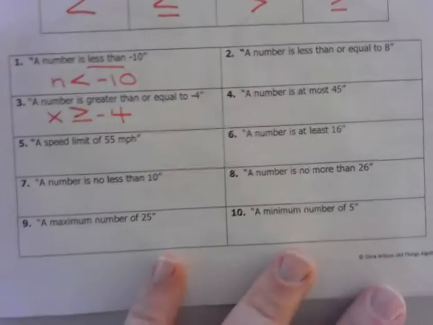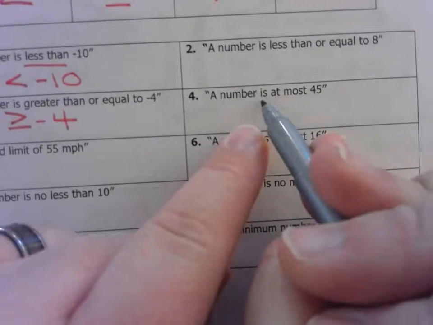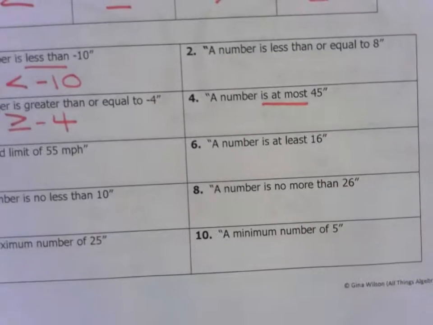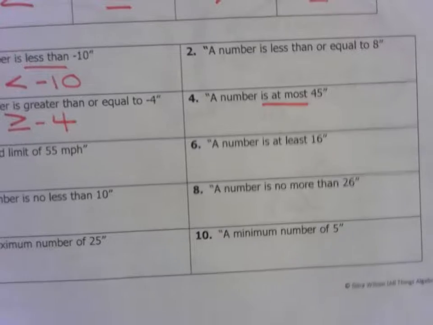Okay, let's think about this one, number 4. These get a little tricky. A number is at most 45. Let's think about what that means. Think about what the phrase is at most means. A number is at most, which means what's the highest number I can have if it's at most 45? 45. So all my other numbers have to be what compared to 45?